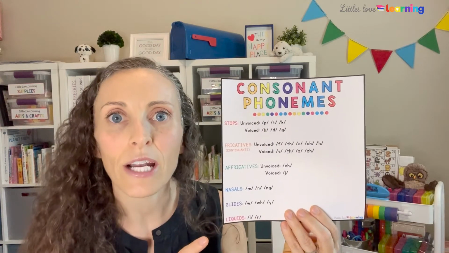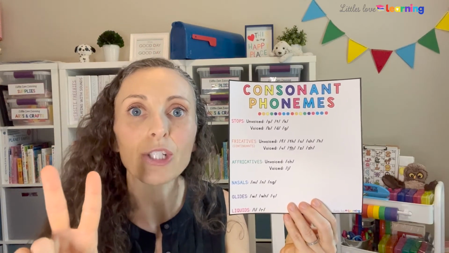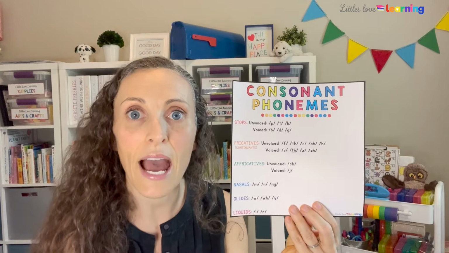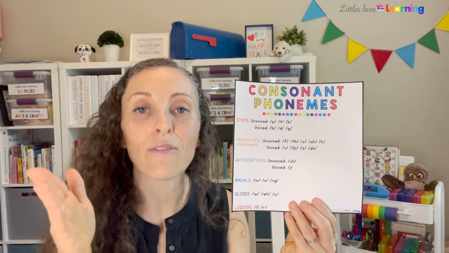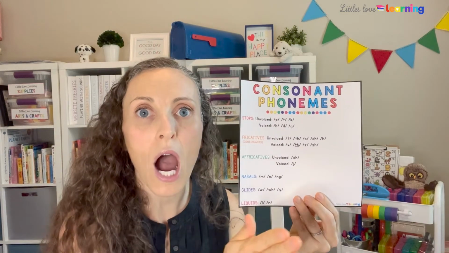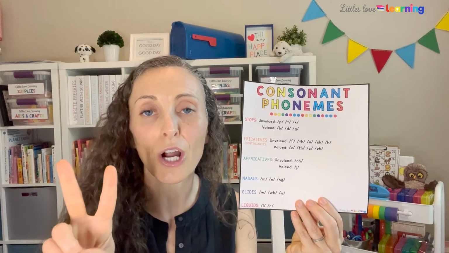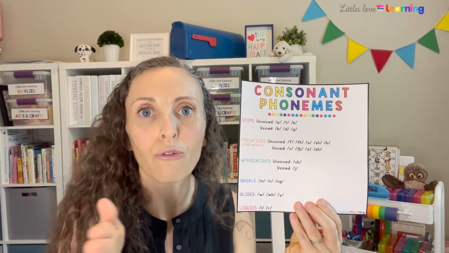What I don't have on here are consonant blends. Consonant blends are when we have two consonants next to each other, but each consonant retains its own sound. So for example, in the word frog, we have f, r, a, g, frog. The first two letters are consonant sounds, so we have f, r, fr.